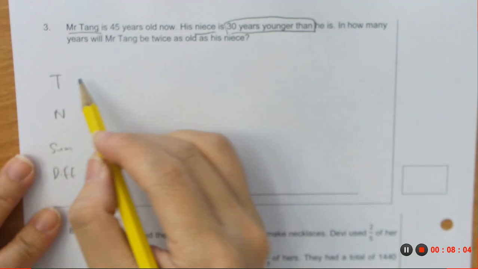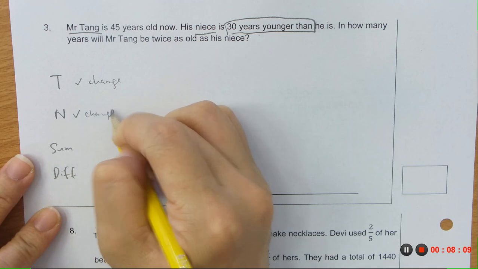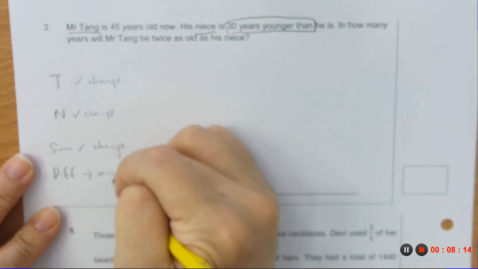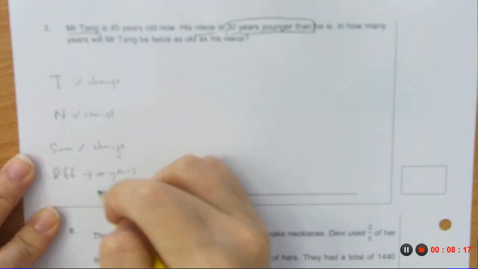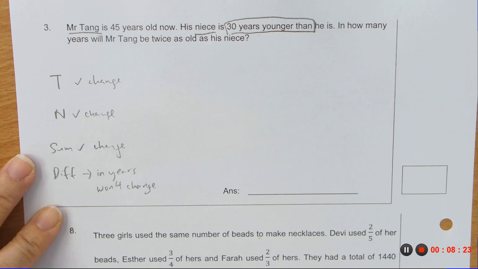So Mr. Tang can change, the niece can change, their sum will definitely change, but the difference in years doesn't change. The difference in their age won't change here. His niece will forever be 30 years younger than him. 1 year later, his niece will still be 30 years younger than him. 10 years later, his niece will still be 30 years younger than him.